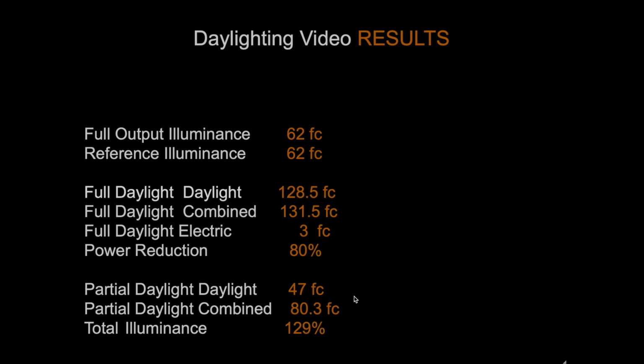Our combined reading has to be greater than 62 foot candles, but not to exceed, or actually it's 100 to 150% of our reference illuminance. So it'd be 62 foot candles up to 93 foot candles. So we were at 80.3 foot candles, which is 129% of our reference illuminance. So we passed our partial daylight test.